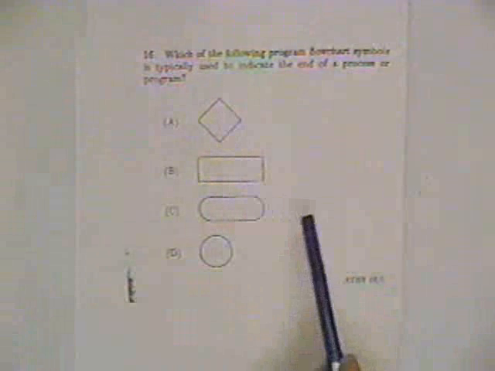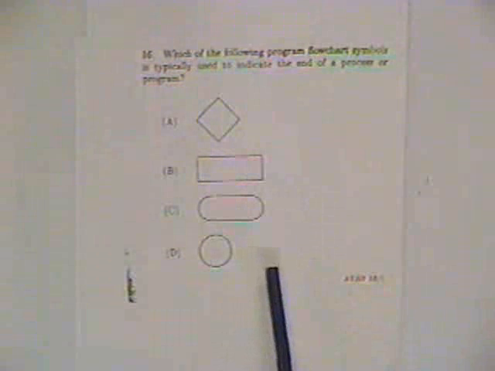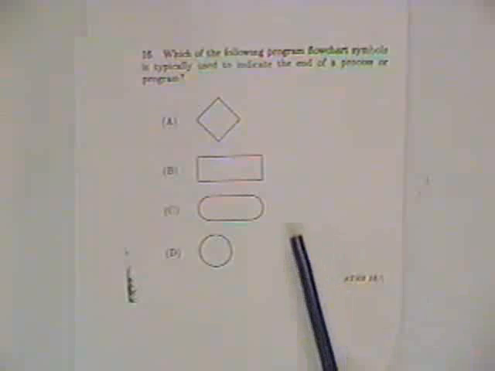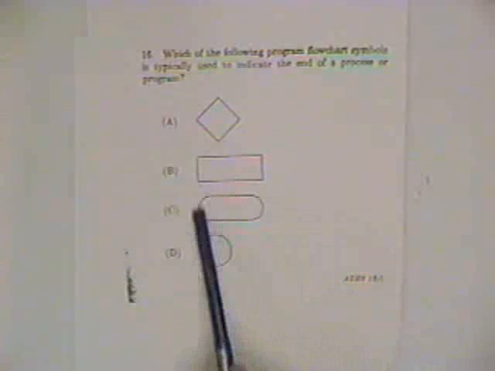Another example of that kind of problem would be this, which says, which of the following program flowchart symbols is typically used to indicate the end of a process or a program? And you can look down and see, well, we're going to be doing branching there, we're going to be doing some sorts of calculations there. This then is a terminal. It would be at the front or the bottom of the program. So the answer would be C, termination, represented by symbol C.